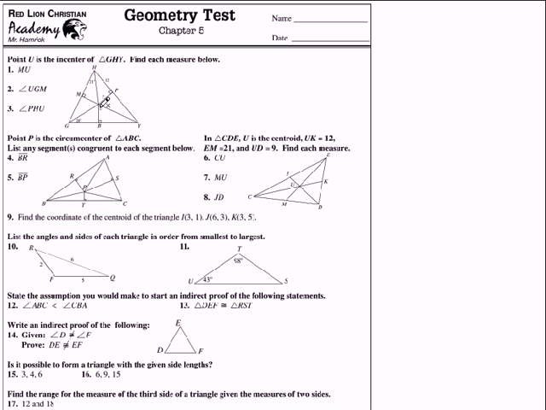Here's another thing. This point right here, the incenter, is equidistant from the three sides of the triangle. That means from M to U is going to be equal to P to U and to B to U. So all three of these are equidistant. It also forms right angles, because the distance from a point to a line segment is the perpendicular distance.